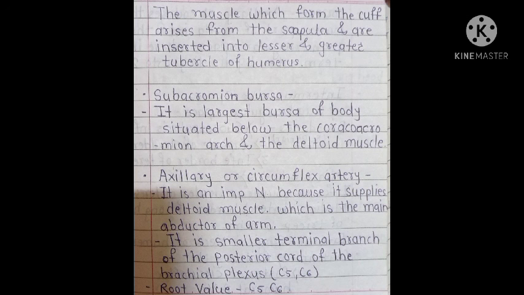Then the axillary or the circumflex nerve. It is an important nerve because it supplies the deltoid muscle. So the deltoid muscle is important here, so the nerve which supplies the muscle is also important. This muscle is the main abductor of the arm.